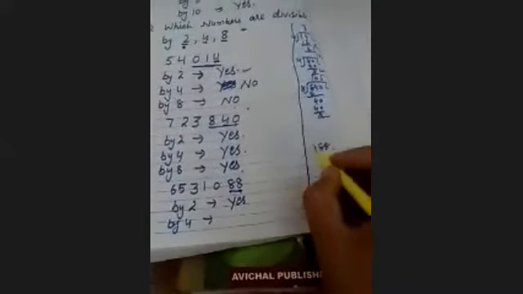The last digit is 8. So your answer is yes. It means this number is divisible by 2. Now check divisibility by 4. The last two digits are 88. 88 divided by 4: 4 2s are 8, 4 20s are 80, 4 22s are 88. Remainder is 0. So the answer is yes.